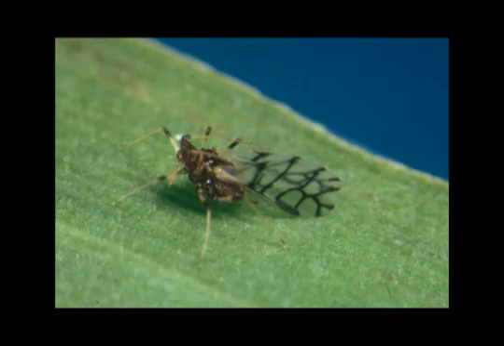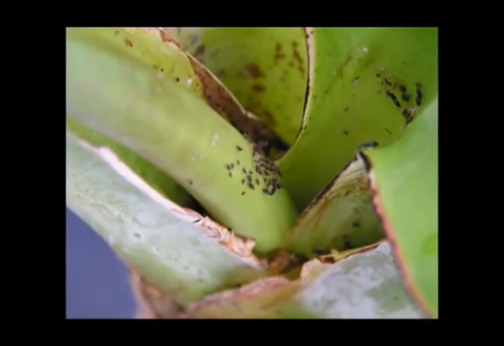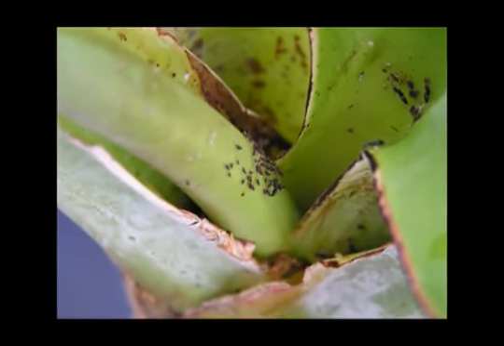The banana aphid is the only insect vector of the banana bunchy top virus and can transmit the virus by feeding on banana leaves, petioles, or pseudostems.